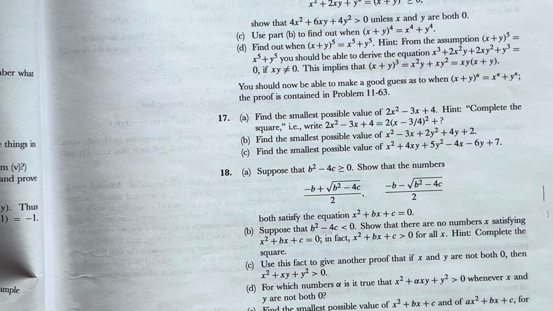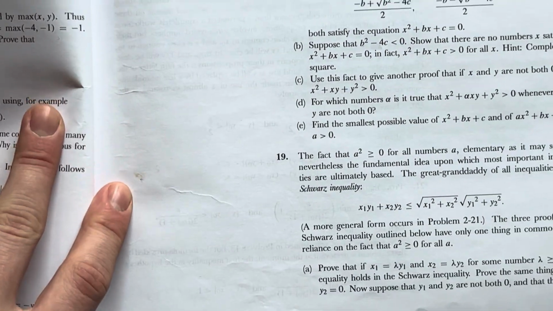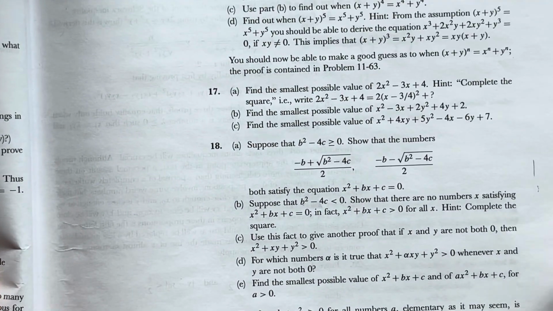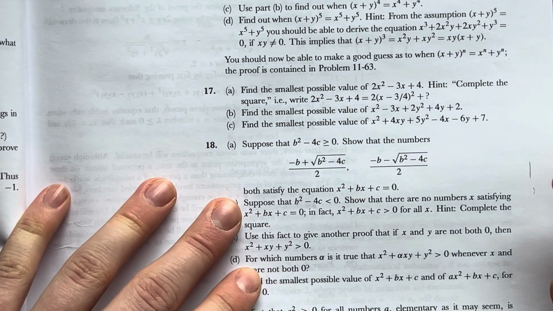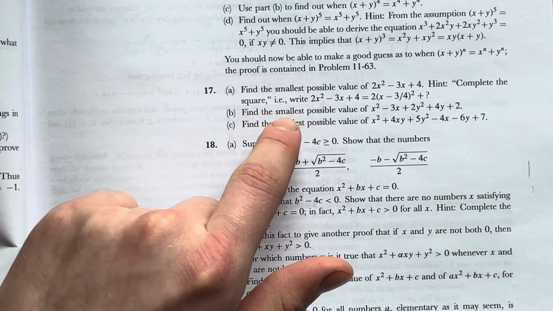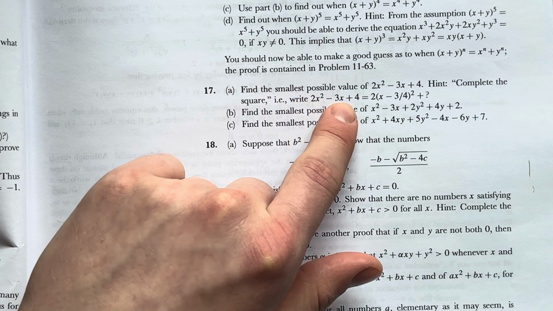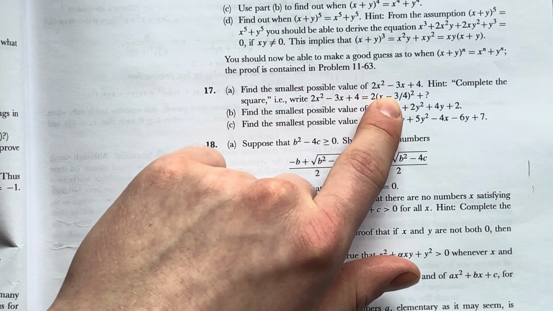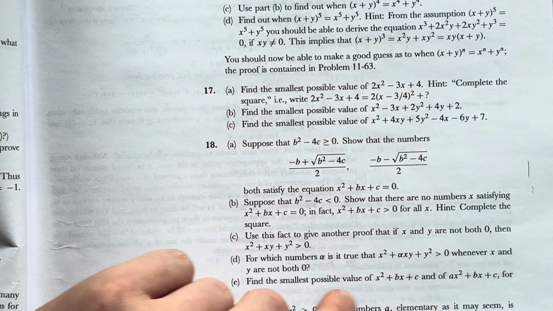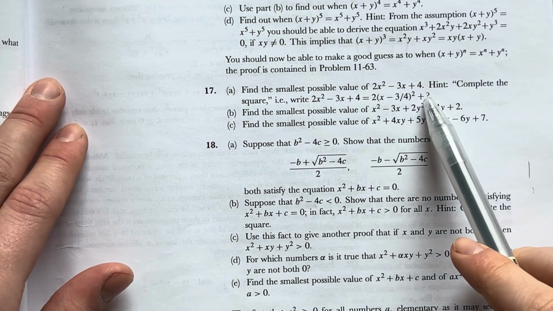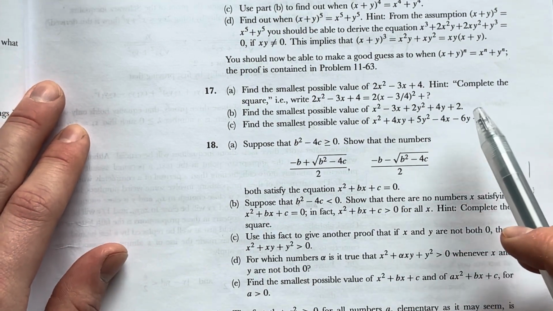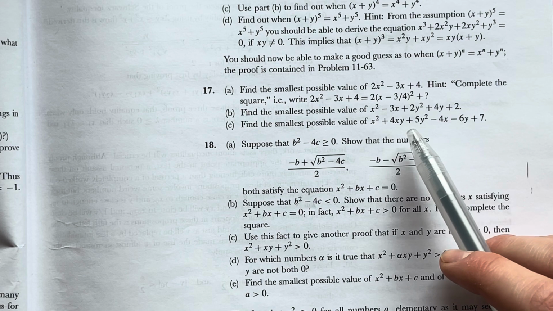So let's move on to problem 17. Problem 17. Find the smallest possible value of 2x squared minus 3x plus 4. And we even get a hint: complete the square.